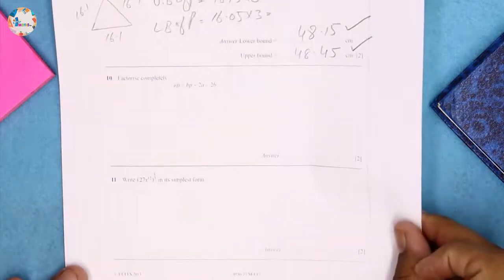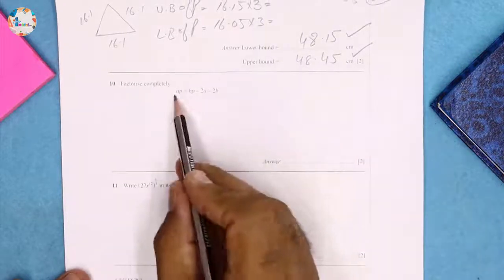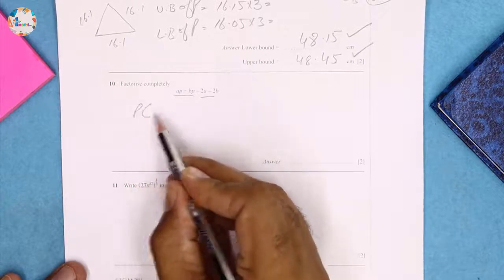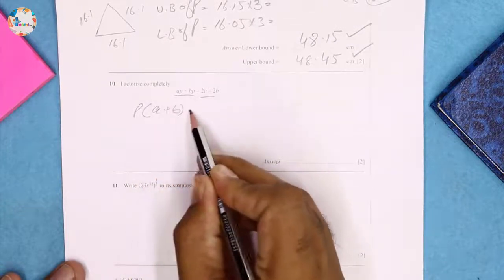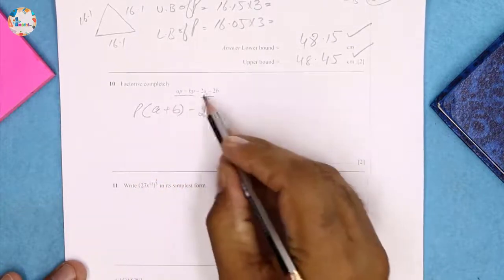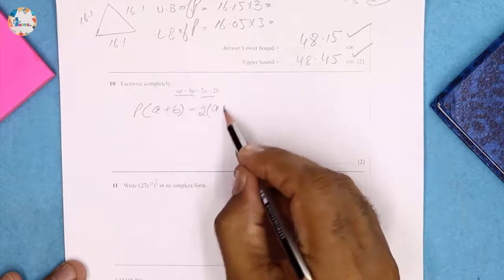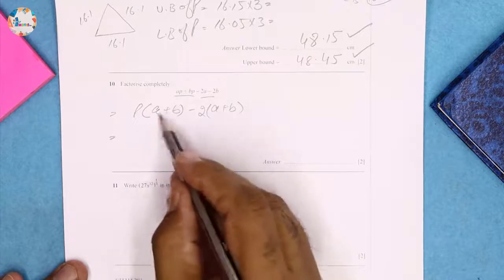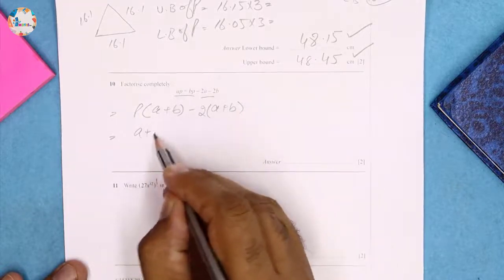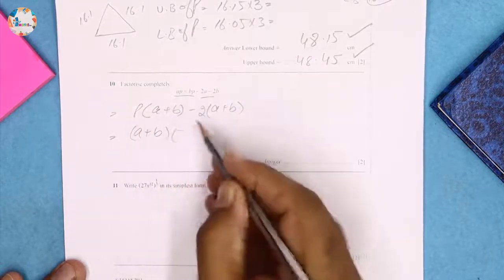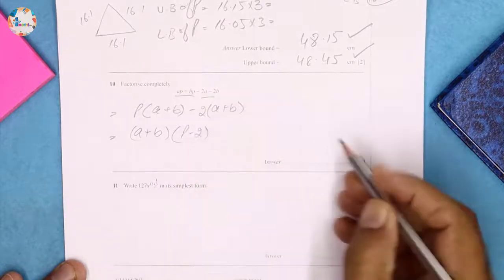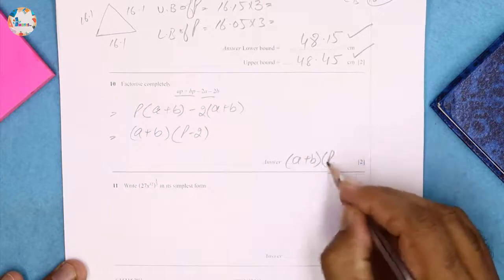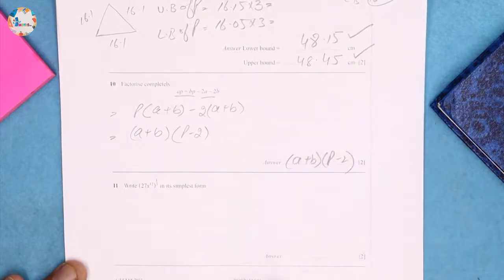Factorize completely. This is question number 10. We'll have to make pairs and take the maximum common factor. So we can take P common from the first portion, it will be A plus B, and minus 2 we can take common from these two, it will be A plus B remaining. So we can write this as the common factor A plus B, and this will be P minus 2. This will be our final answer, A plus B into P minus 2.